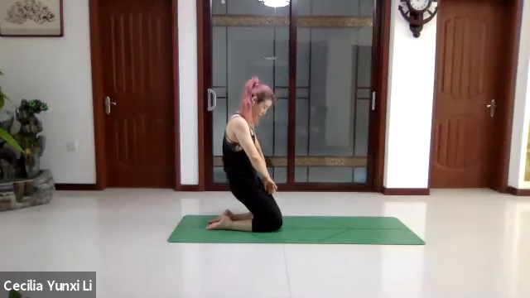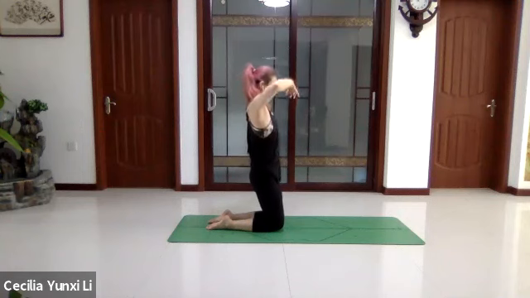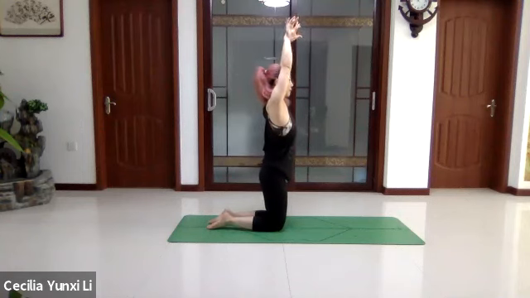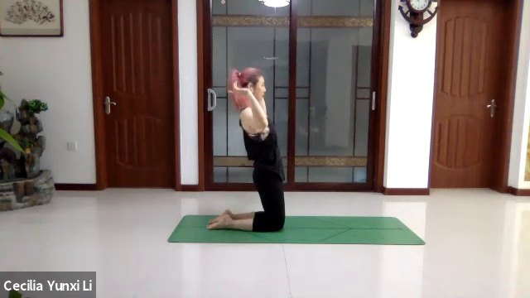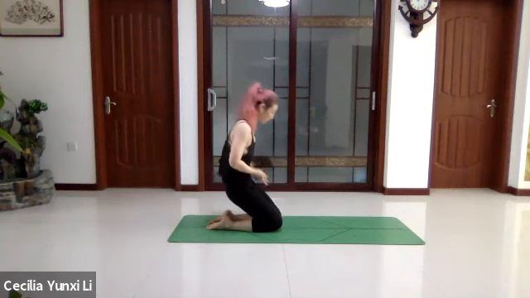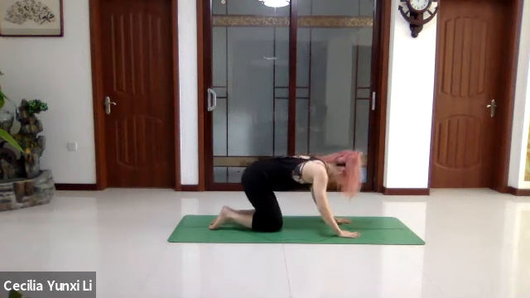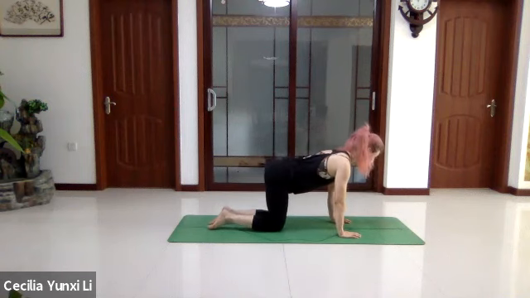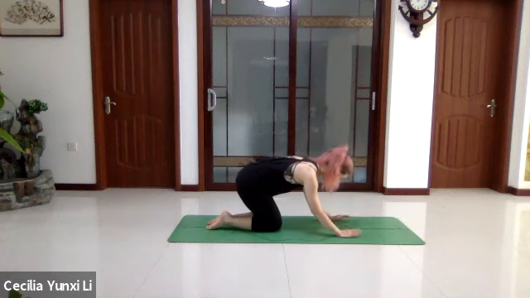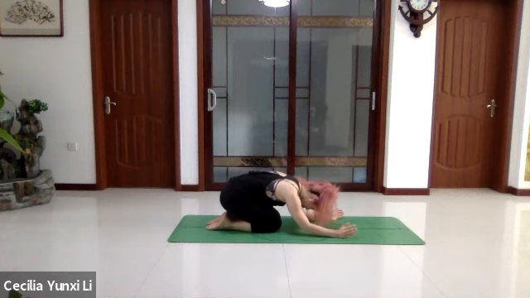Hands forward. Slowly reach up. See if you can still feel the suspension of your front body in the practice. And see if you can keep a static, stable rhythm of your practice in the moment. It's like water.